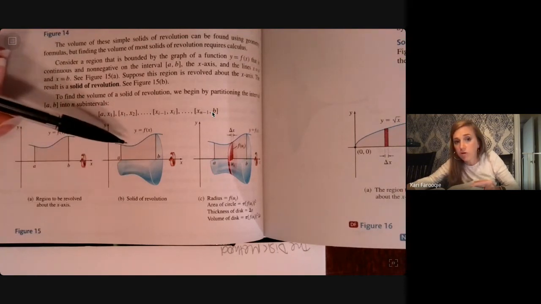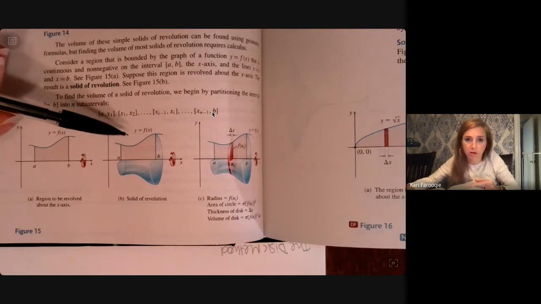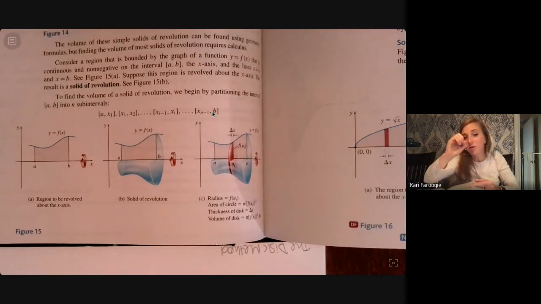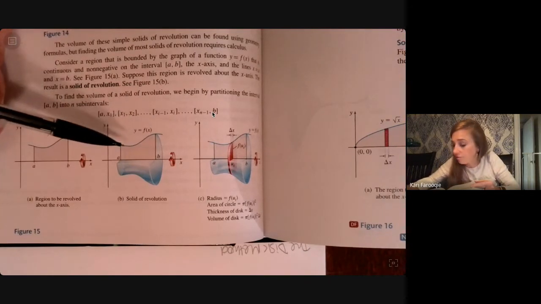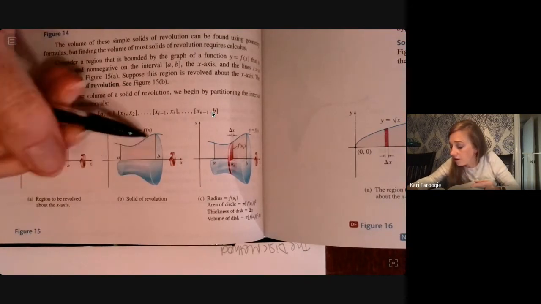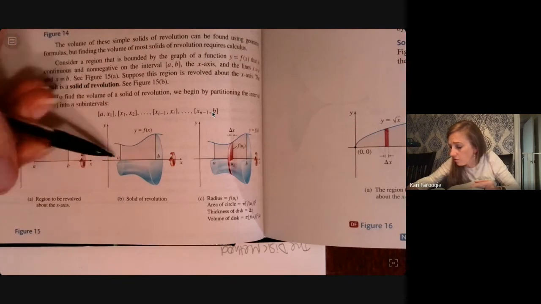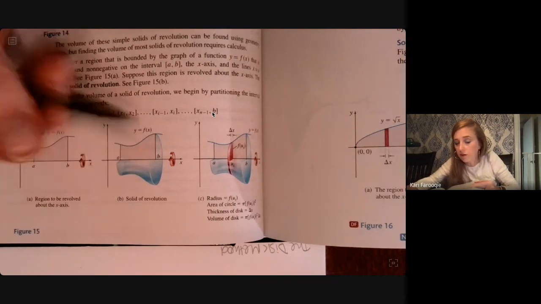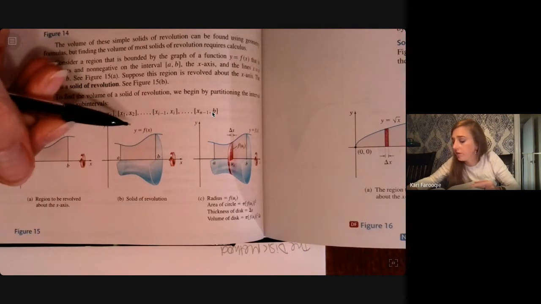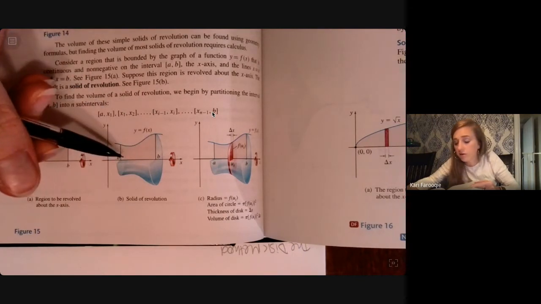When we talk about washers in a minute, you guys know what washers are. They are like circles with holes in them. This one doesn't have a hole. This is why it's a disc. We're taking something that's solid. It meets the axis of revolution everywhere. When we spin it around, it creates a solid figure with no holes in it. That's why we call this a disc.